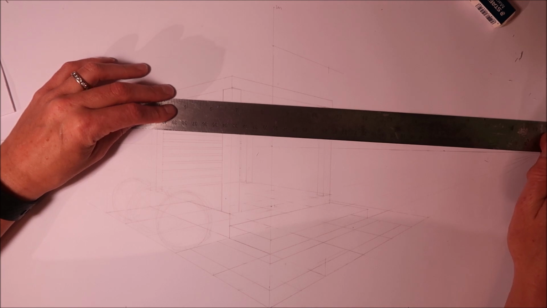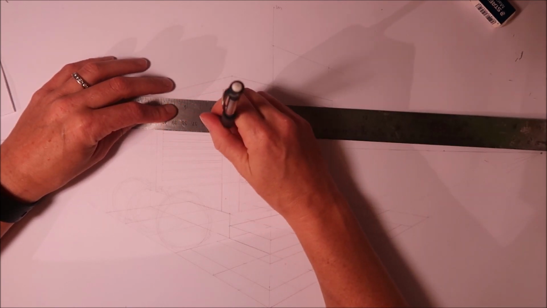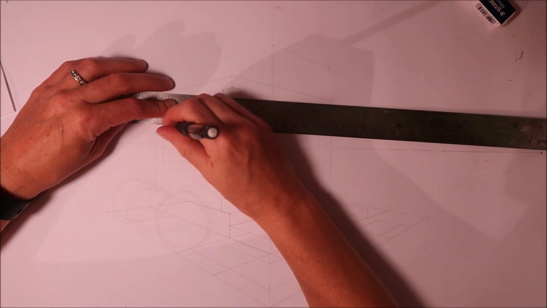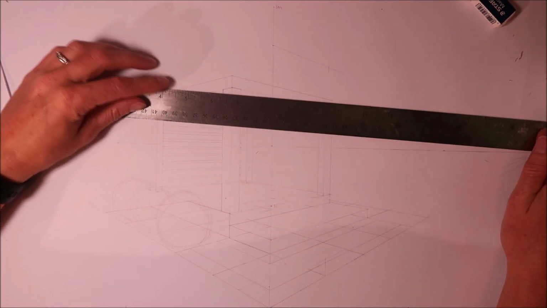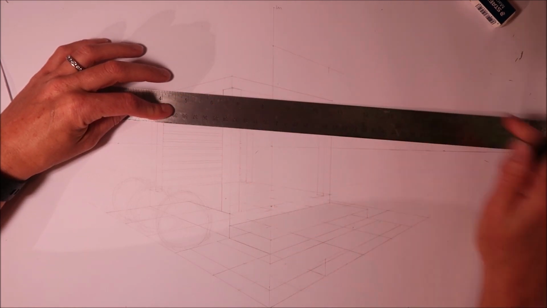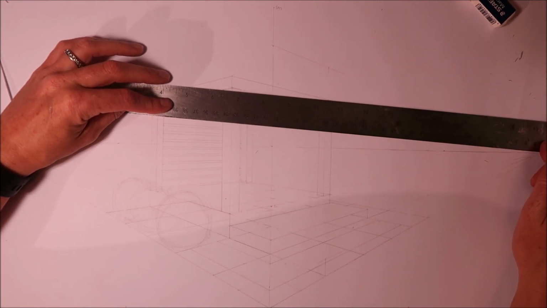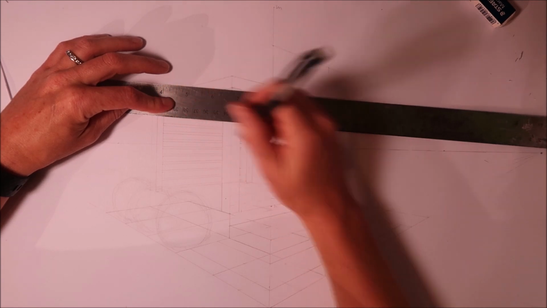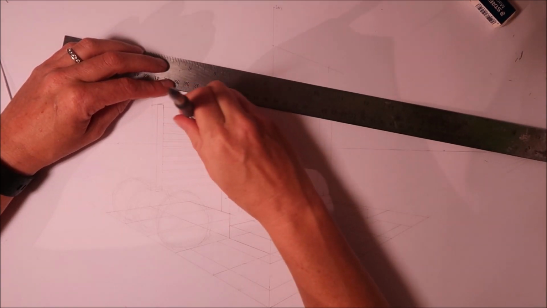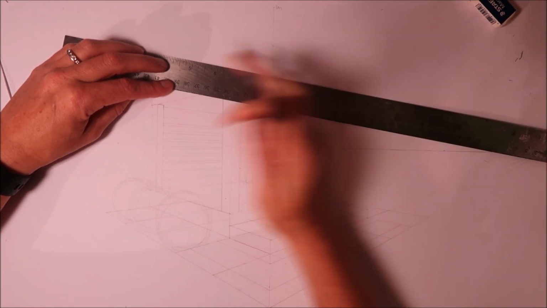Okay. Almost done. Oh look, it slipped. I slipped my ruler.